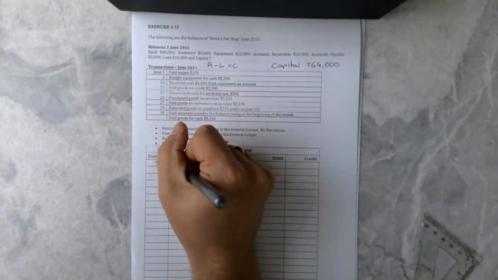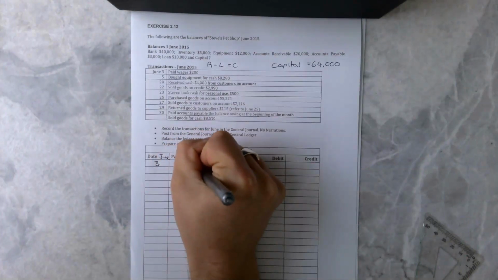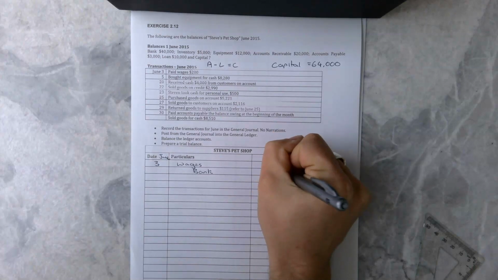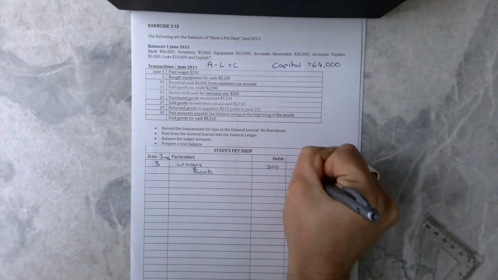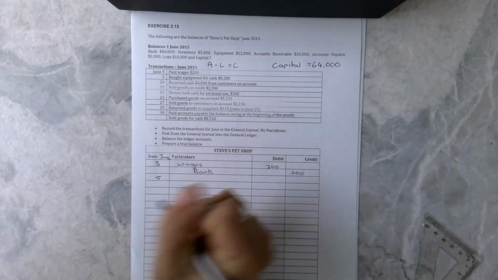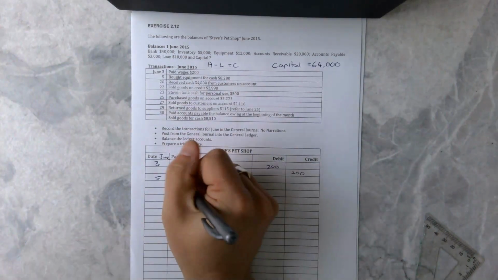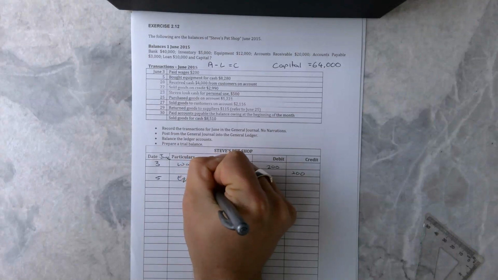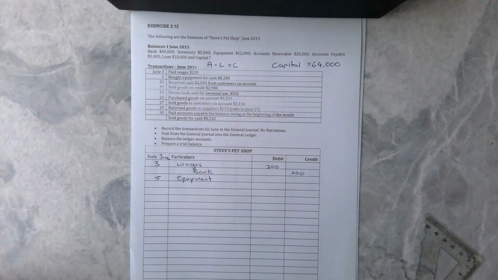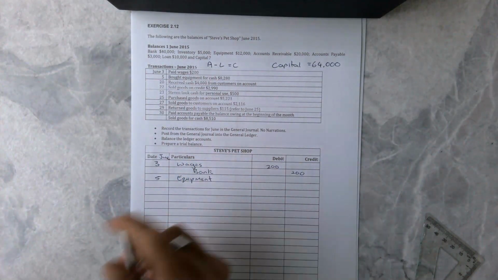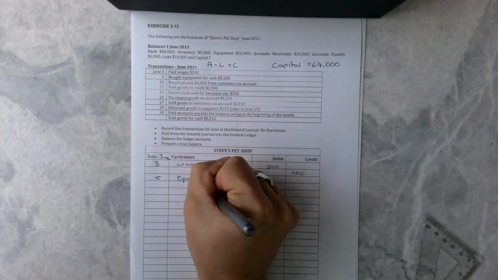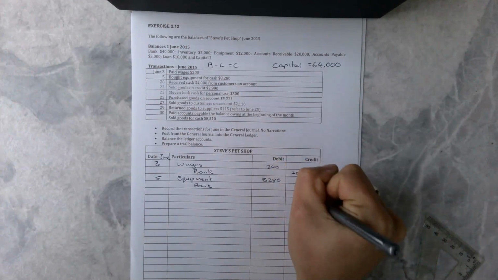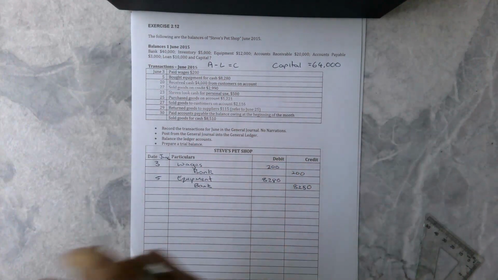So on June 3rd, we paid wages. So wages is going to be our debit account and bank will be our credit account, and that will be $200 each. On the 5th of June, we have bought equipment for cash. So equipment or PPE will be our debit account, and as we know, follow on that we need the bank. It's number 2 at $8,280.